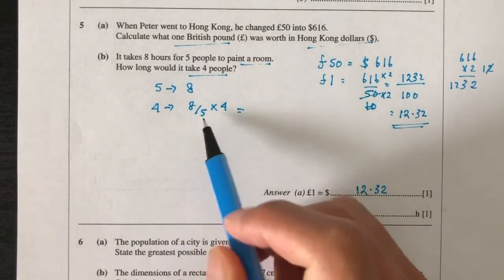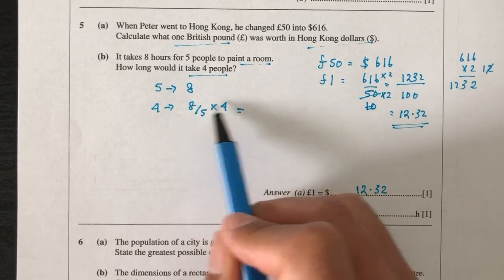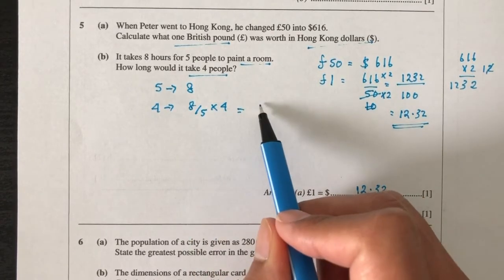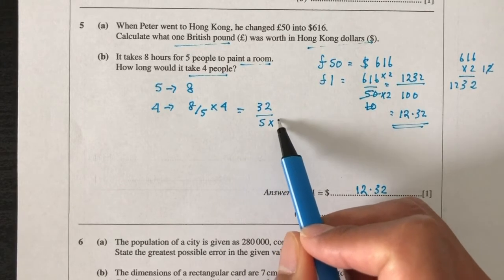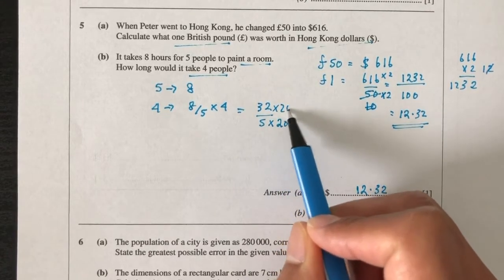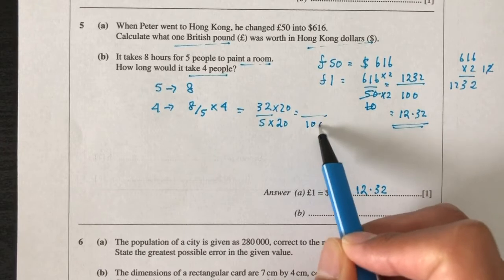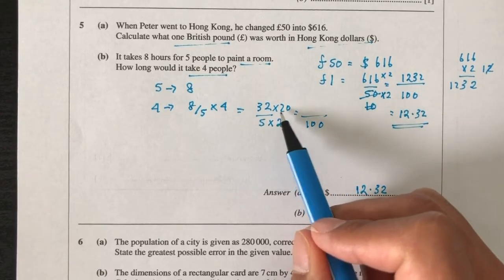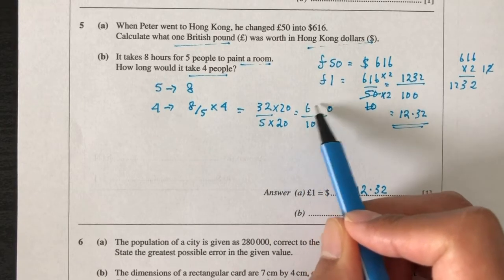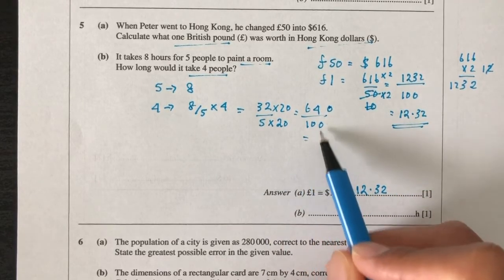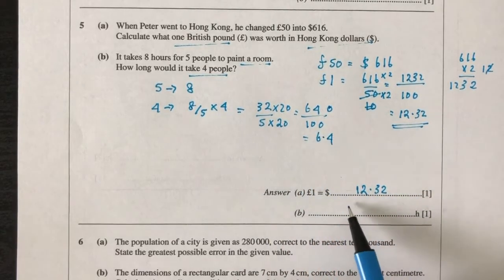So if you take 8 times 4 is 32, divided by 5, times 20 over 20. That will be 100 in the denominator, and the numerator, 32 times 2 is 64. Divided by 100, that will be 6.4 hours.